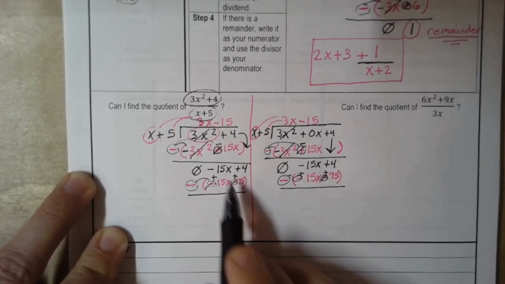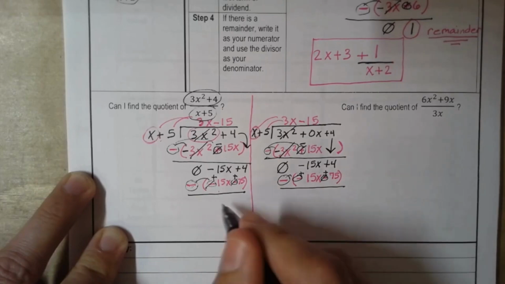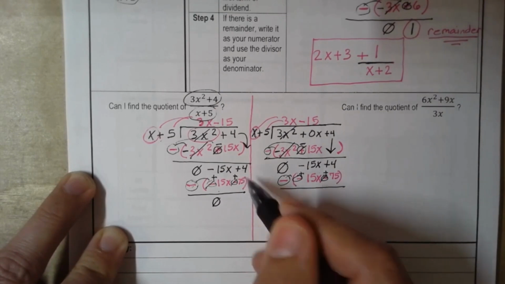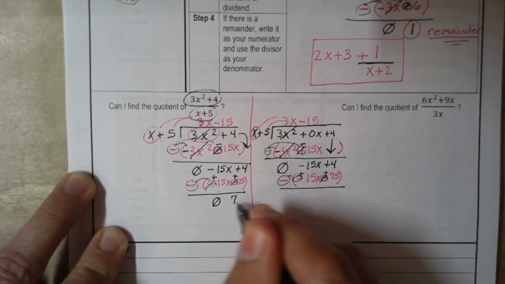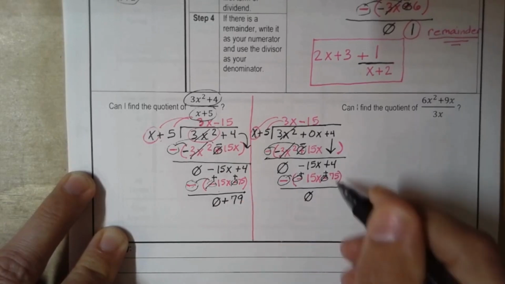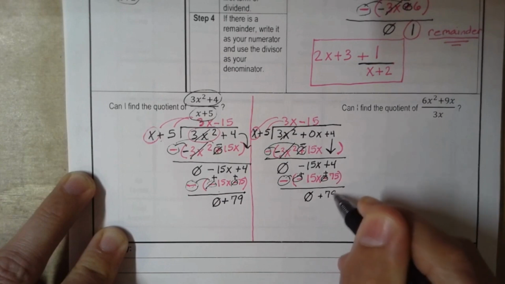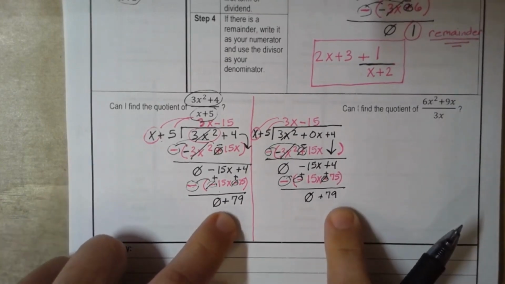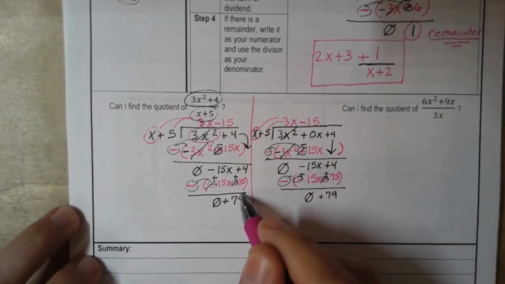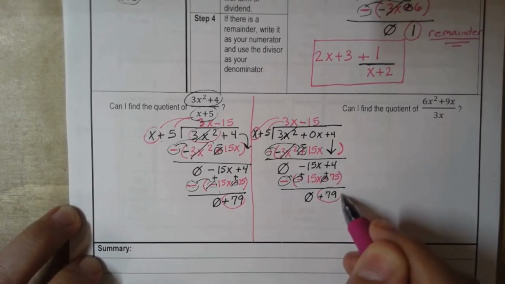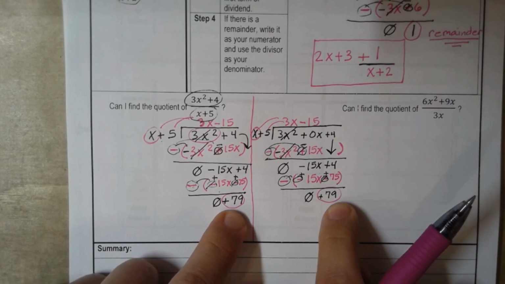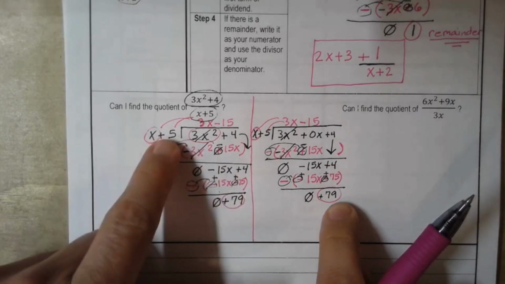So if we do math from top to bottom, negative 15x plus 15x leaves us with 0 x's. And then if I do positive 4 plus 75, it leaves me with positive 79. The same thing goes for this side. Now, that's a big number that we have left, but it is what it is. So remember, what do we do with our remainder? Because this is a remainder that we have right here. Once we have a remainder and there's no longer a variable with it, at that point we stop, we are finished with our problem, and we simply put this value over our divisor.